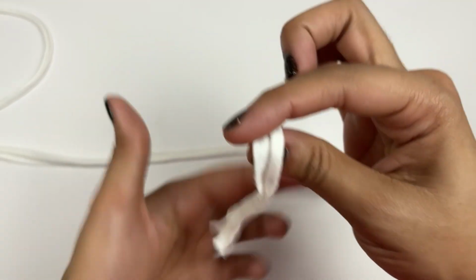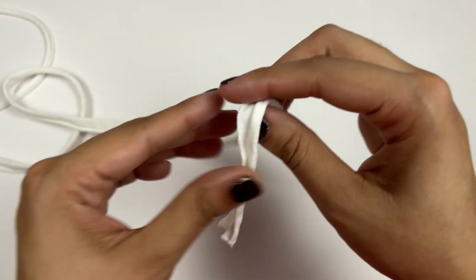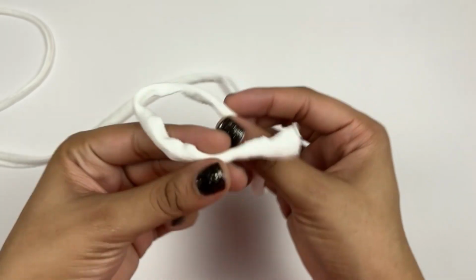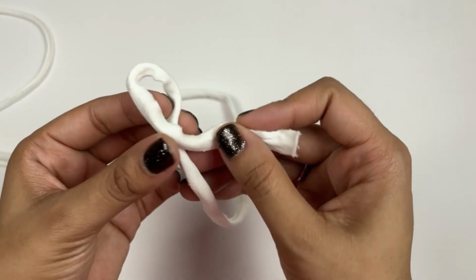Next, let's make a slip knot, which is easier than the magic ring. Just like the magic ring, there are multiple ways to make a slip knot. This is how I personally make it.